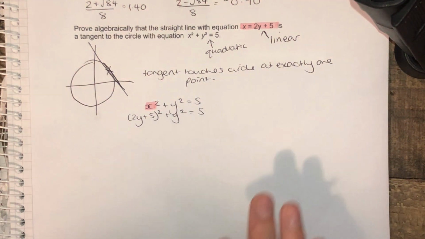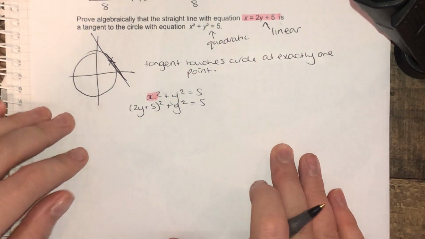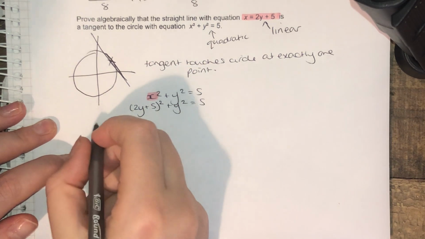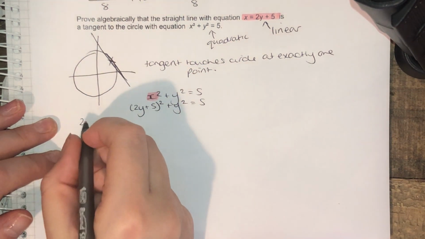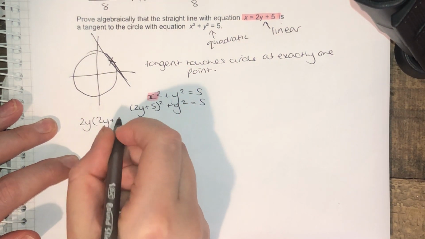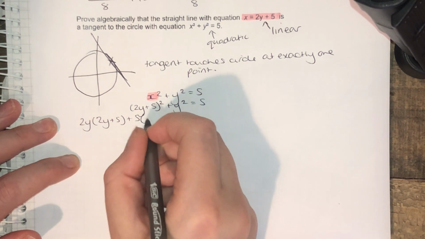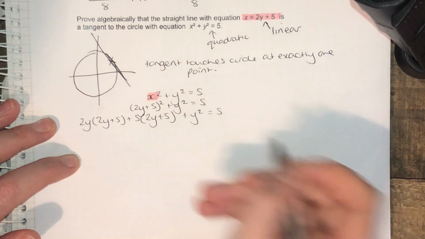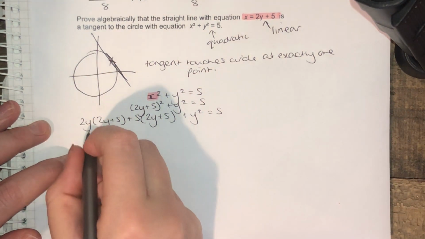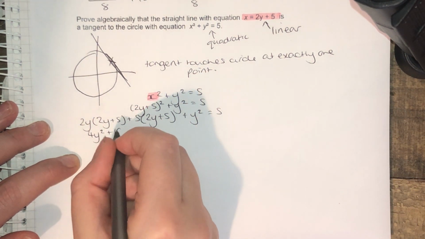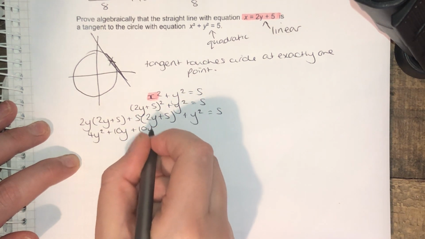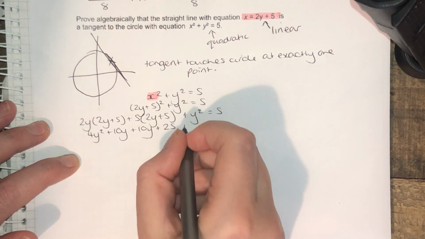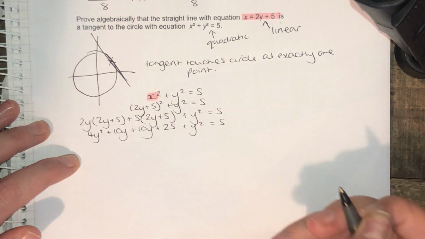So I've got some brackets to expand on the left hand side. So I'll write it all out for you. 2y plus 5 bracket, 2y plus 5 bracket, plus y squared equals 5. Expand the brackets and we get 4y squared plus 10y plus 10y plus 25 plus y squared equals 5.